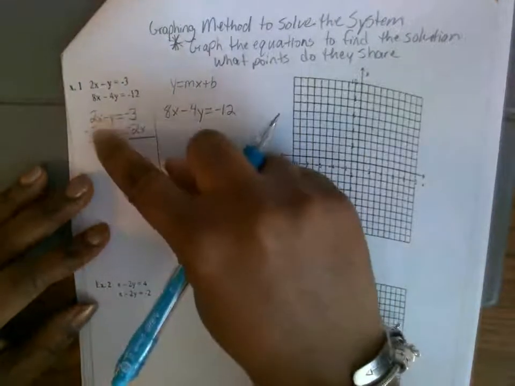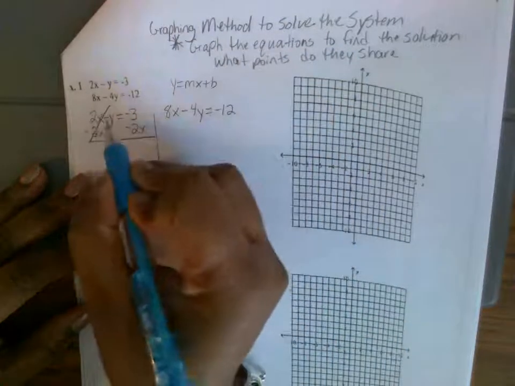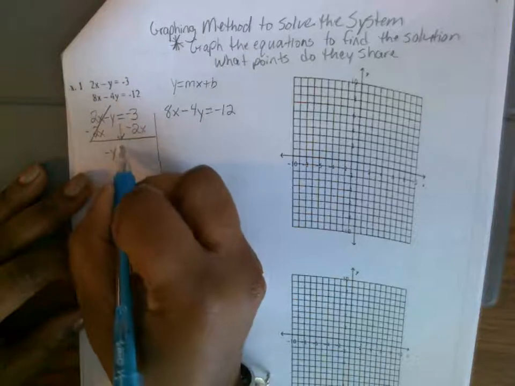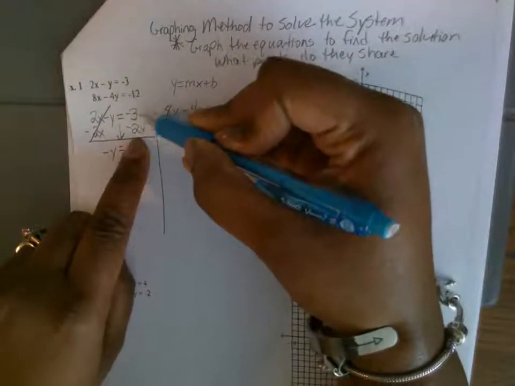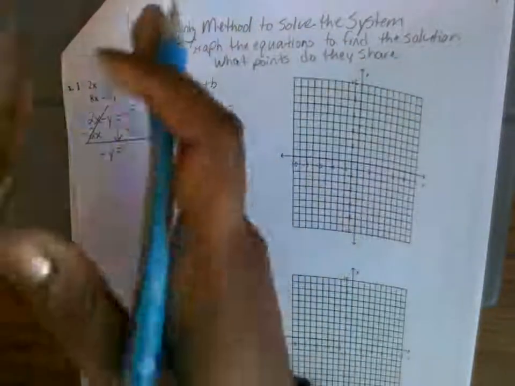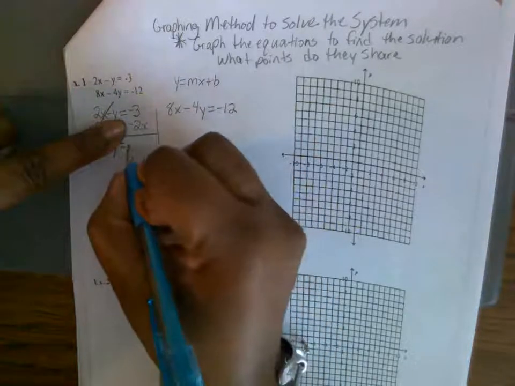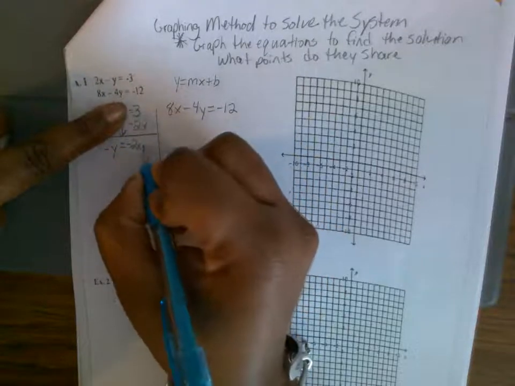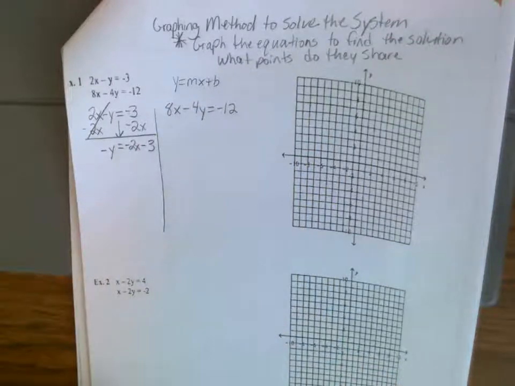When you subtract 2x on both sides, this is 0 here, and we're left with a negative y is equal to, and here, look at these. You can't combine these terms because they're not alike. So bring them both down. Doesn't matter which one you write first. I'm going to write the negative 2x first. Then minus, because there's a negative in front of it, so I'm going to write minus or negative 3.